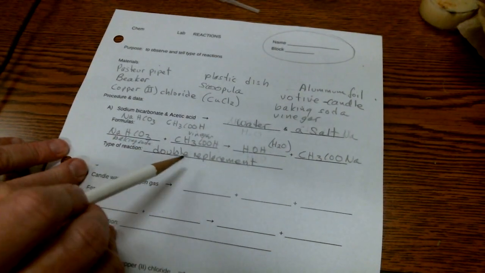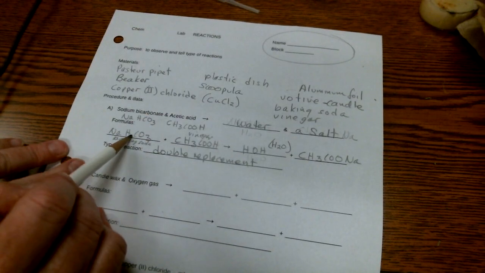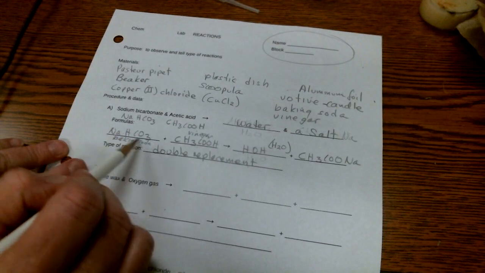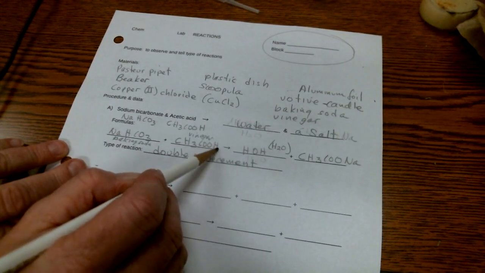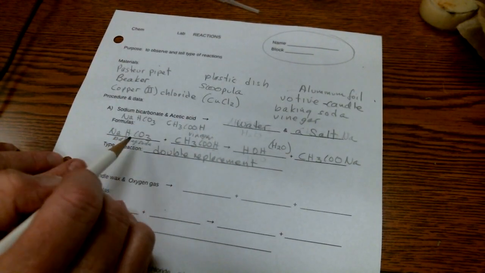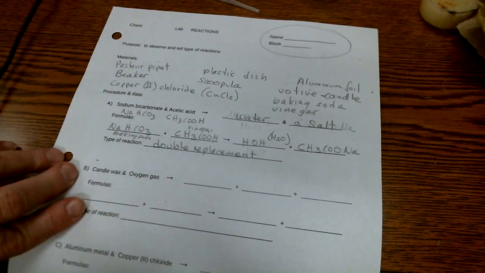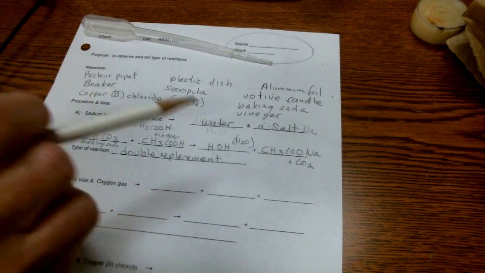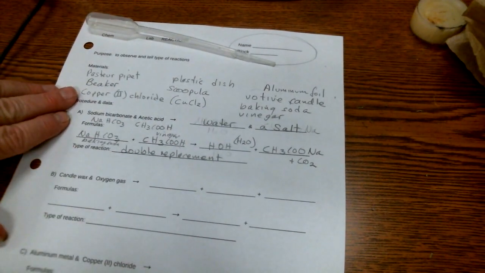And the type of reaction is double replacement. How do I know? Because I have several capital letters in everything. And if you'll notice, the sodium came over here, replaced the H, came back over here. Okay. And we also get some carbon dioxide, which was bubbling off. So all those bubbles you saw, that was carbon dioxide.